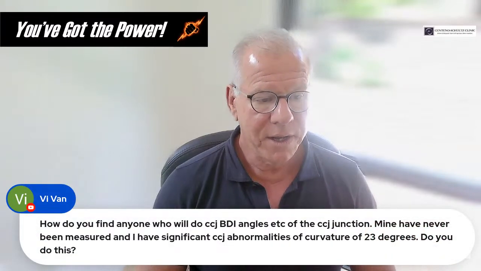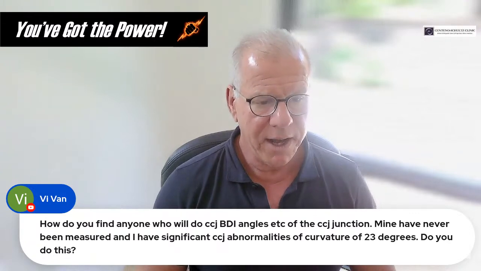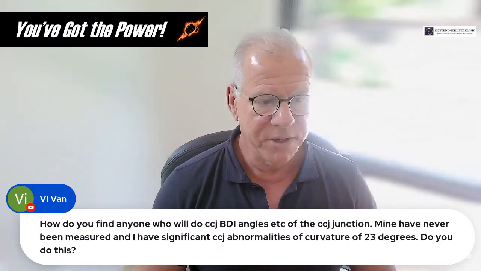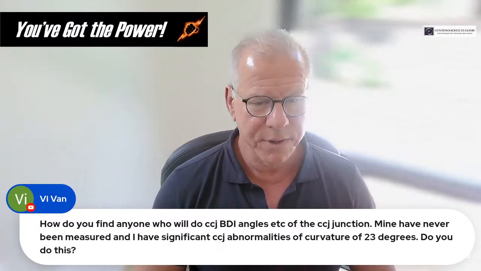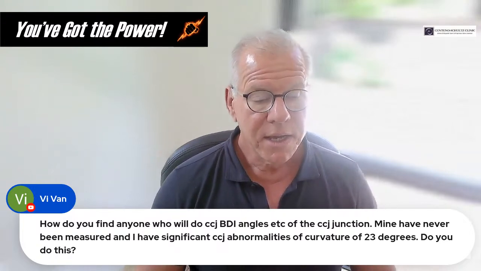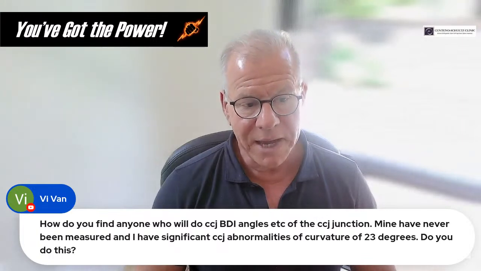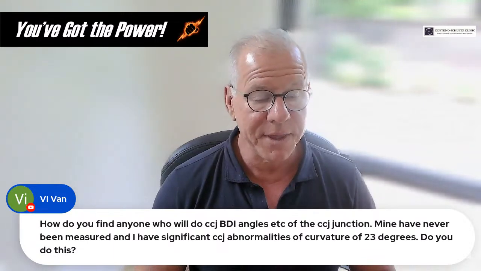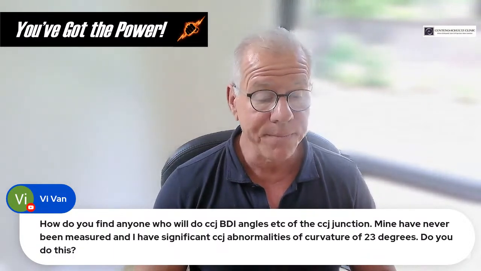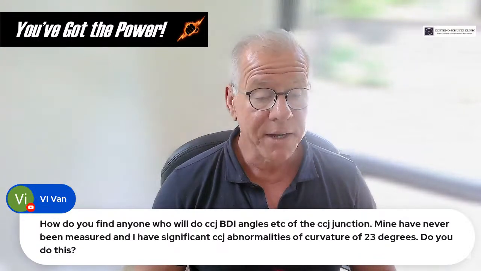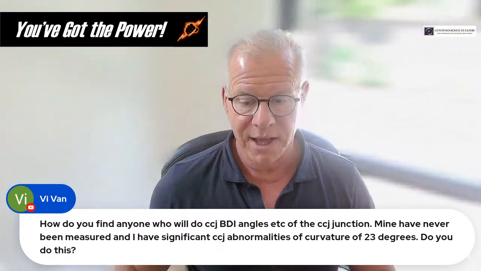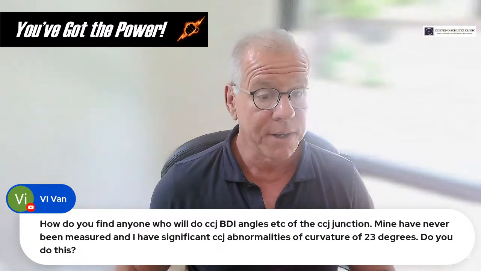5N, how do you find anyone who will do CCI, BDI ankles, etc., the CCA junction? Mine have never been measured, and I have significant CCG abnormalities, a curvature of 23 degrees. Do you do this? Yes, the basion-dens interval usually isn't expressed as an angle. I think you might be thinking of something like a clivo-axial angle. But yeah, we measure all of that in a telemedicine, or at least all of that looks appropriate and specific to the person.